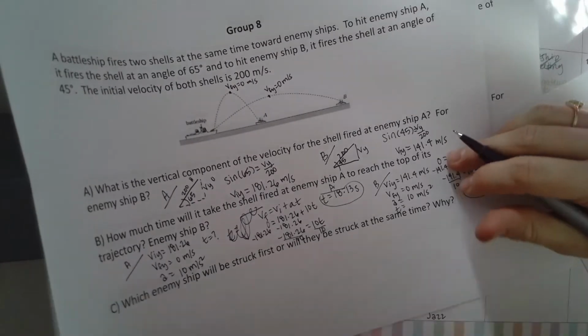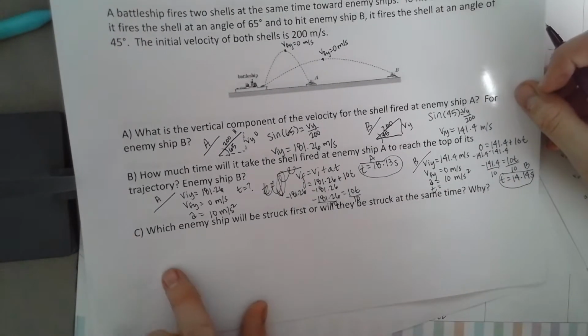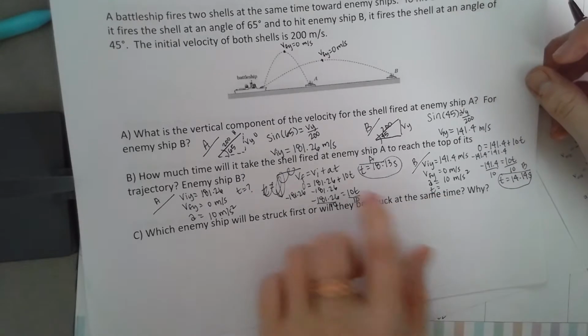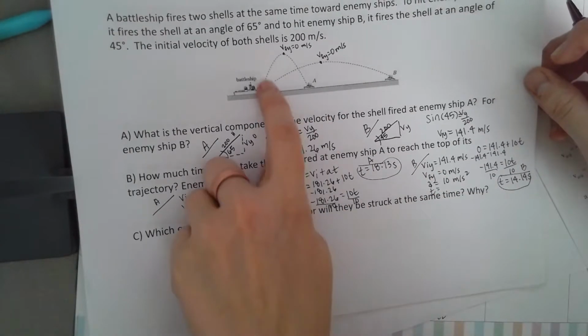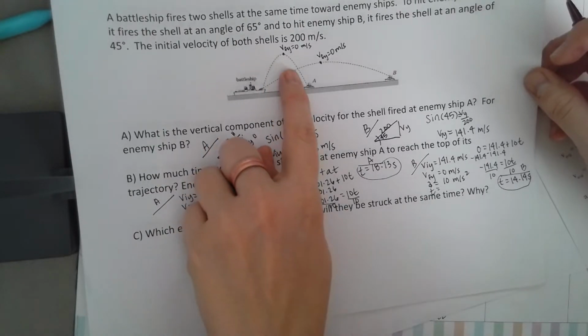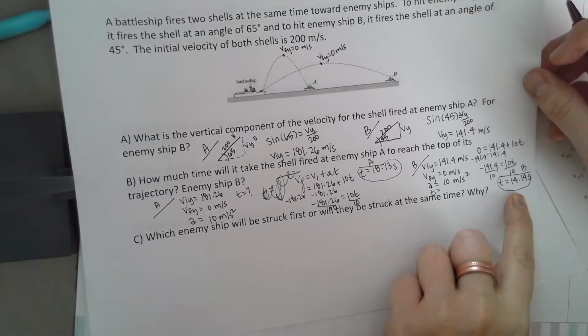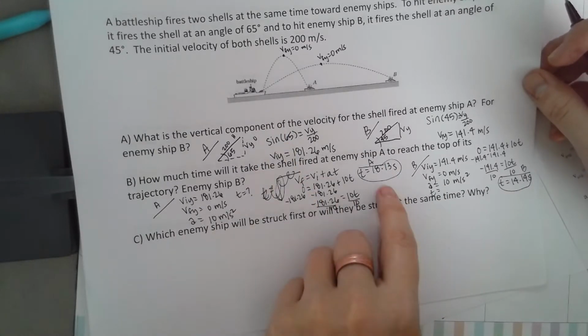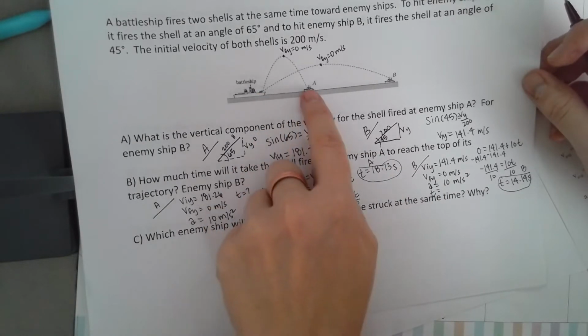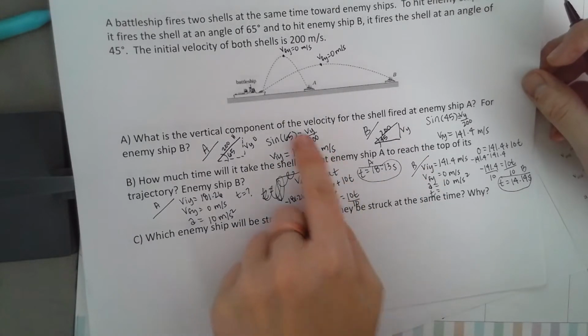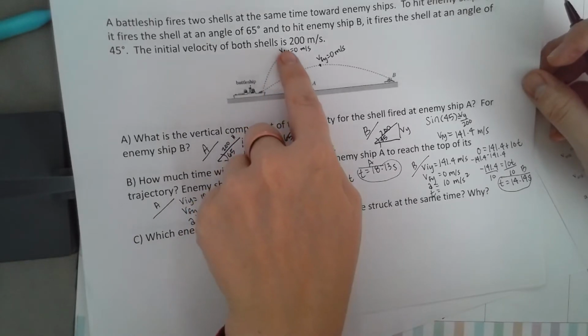Okay, so it says which enemy ship will be struck first, or will they be struck at the same time, and why? Well, thinking about this time, this is the amount of time it takes to go to the top, which means it would take an equal amount of time to come to the bottom. So basically this times 2 or this times 2. So which one is going to hit its ship first? Well, this one is going to spend less time in the air than this one. So even though this one didn't go as far to the side, battleship A is closer, because it goes so high into the sky, it spends a lot of time going up and then coming back down.